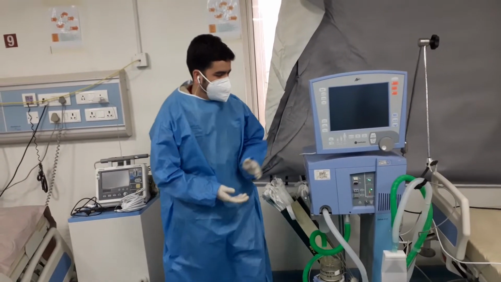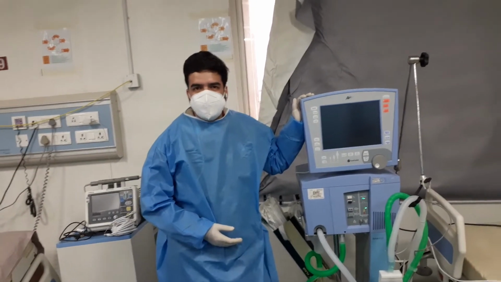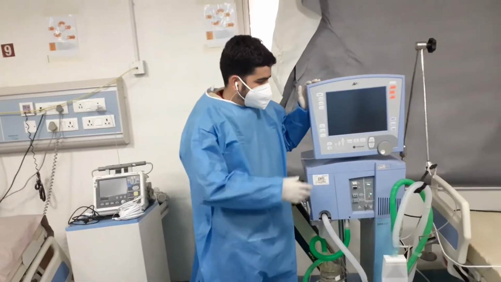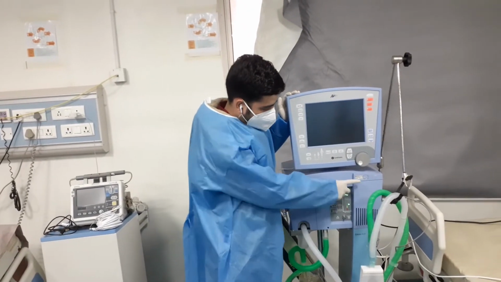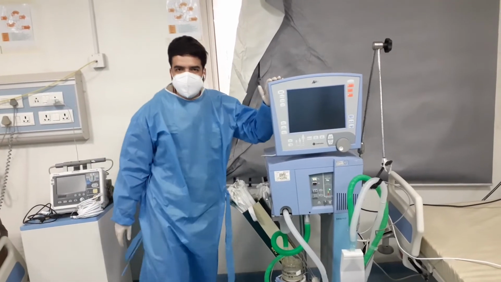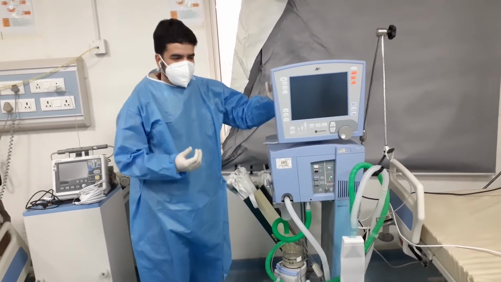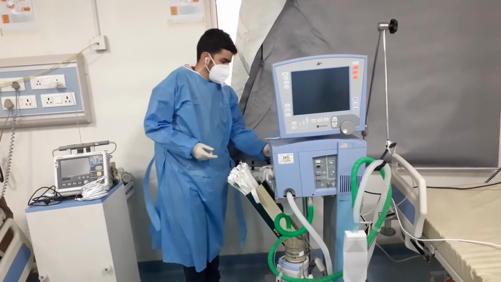Today we will demonstrate how to connect a data collection system with the AVEA ventilator. This is the AVEA Silver model. First, to connect this AVEA, a 4th generation ventilator, with a laptop system, we will start it.